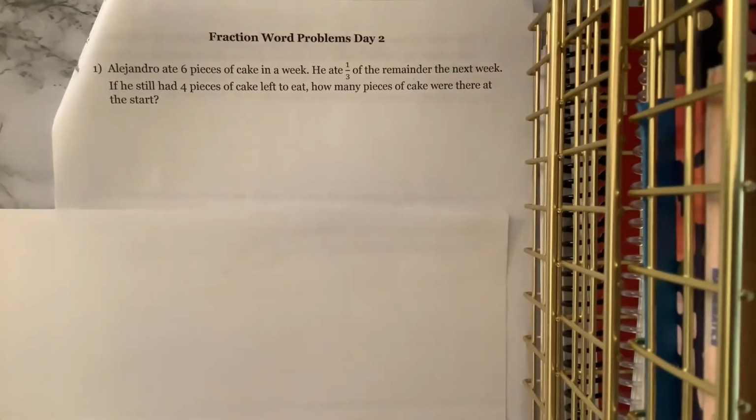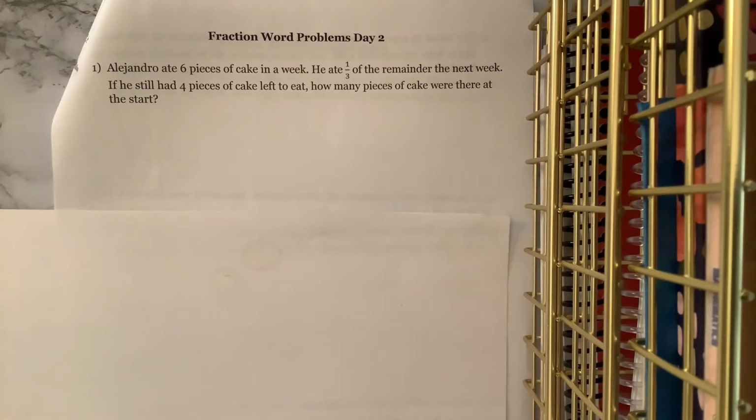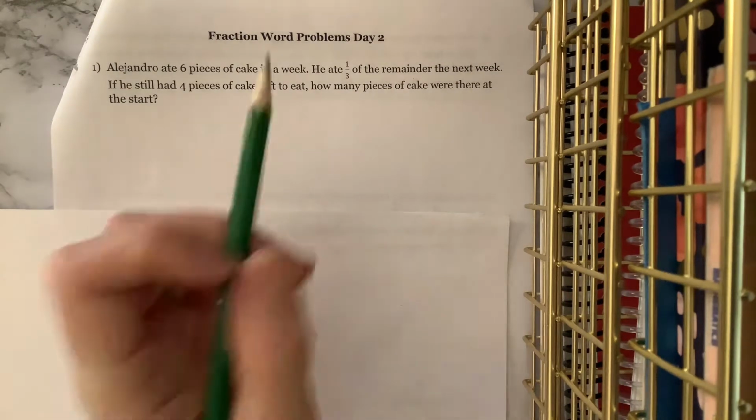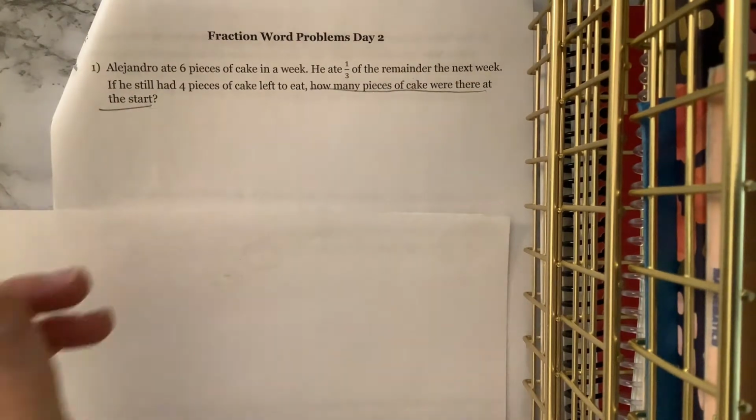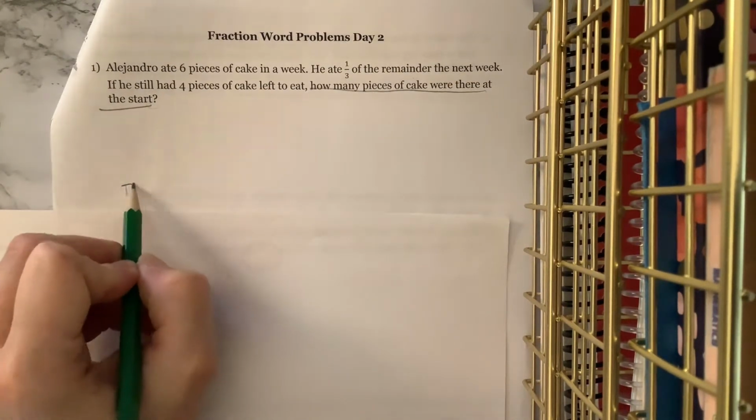All right. So remember, when it comes to word problems, we start by reading the problem. So Alejandro ate 6 pieces of cake in a week. He ate 1/3 of the remainder the next week. If he still had 4 pieces of cake left to eat, how many pieces of cake were there at the start? Next, we want to underline the question and then write that answer statement.